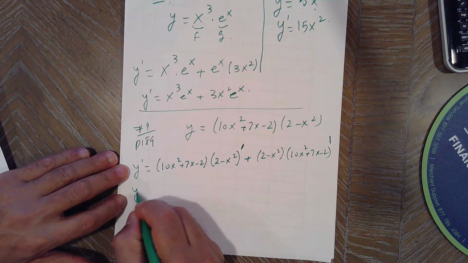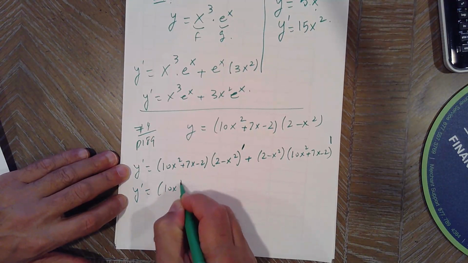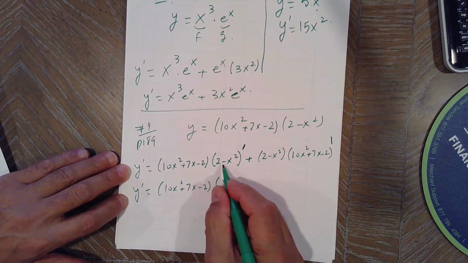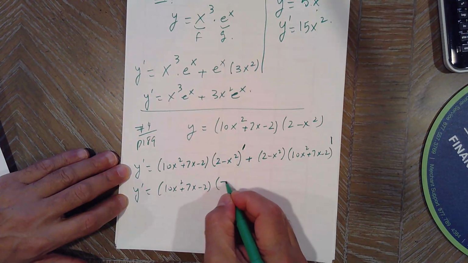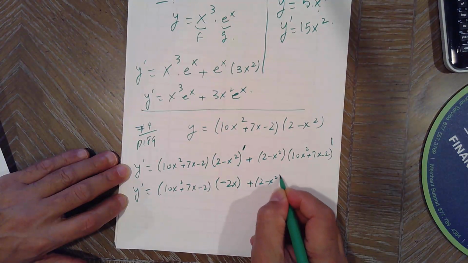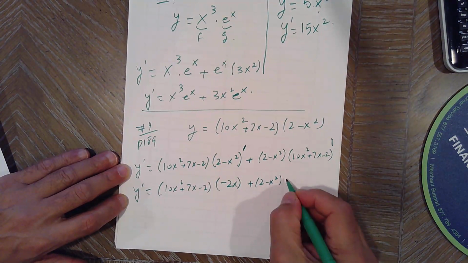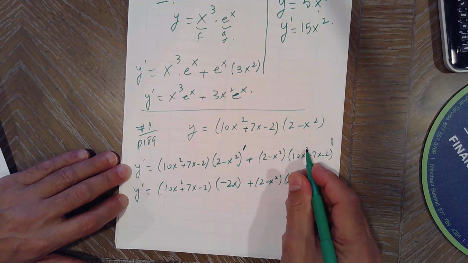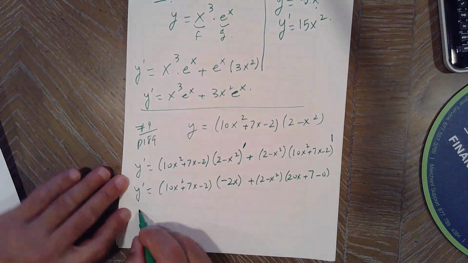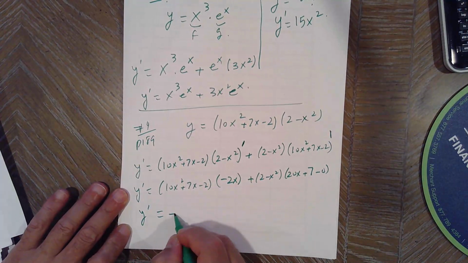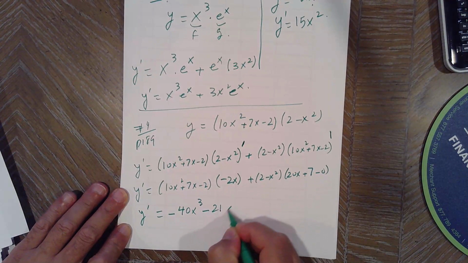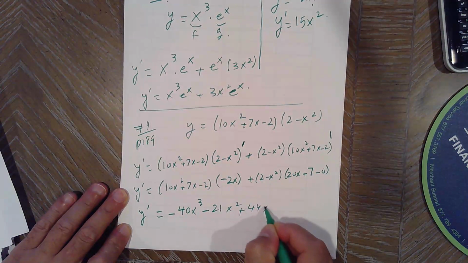Okay, so y prime equals 10x squared plus 7x minus 2, times the derivative of 2 minus x squared, which is 0 minus 2x, so it's minus 2x, plus 2 minus x squared times the derivative of 10x squared plus 7x minus 2. Derivative of 10x squared is 20x, and then the derivative of 7x is 7, and then 2 is 0. And then you can work it out, and that's what I got when I worked it out: minus 40x cubed. It's all algebra now. Plus 40x plus 14.